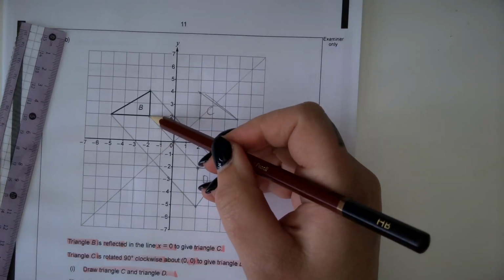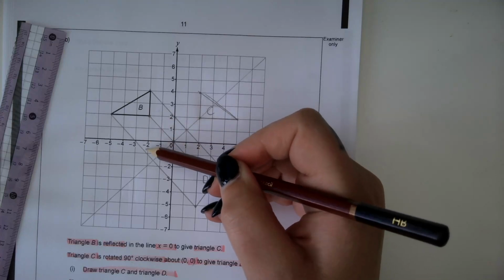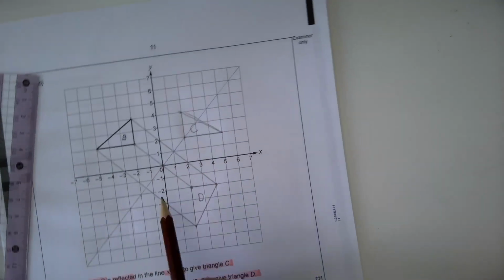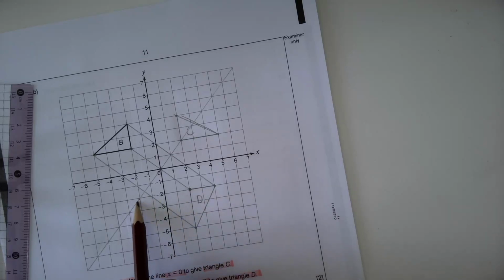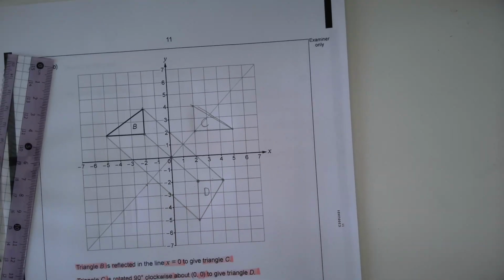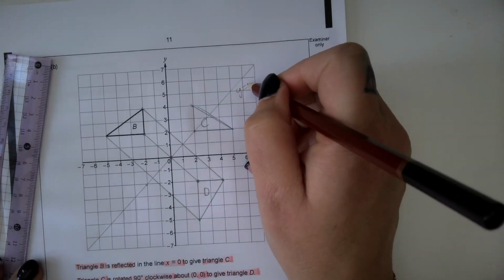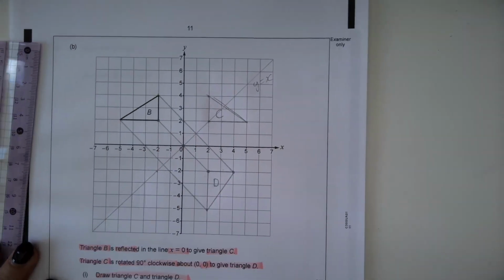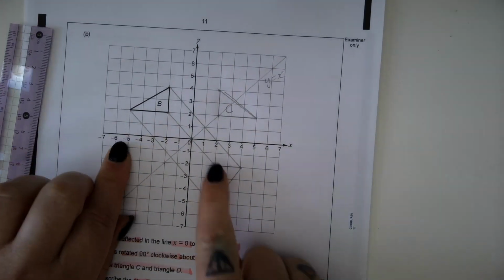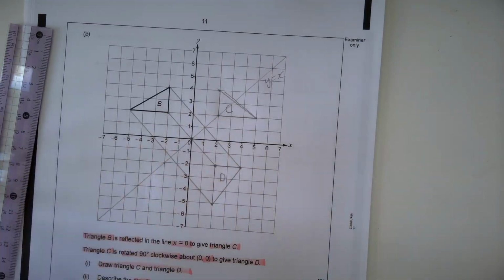So let's check this point. This point is 1, 2, 3, 4 away from that line. And then it's 1, 2, 3, 4 at a right angle. So this is the line that it's been reflected over. You need to be comfortable with mirror lines and lines of reflection. This is the line y equals x, guys, okay? If it went the other way, it'd be y equals minus x. So by spotting that these lines don't intersect, it's not a rotation because there's no centre of rotation.